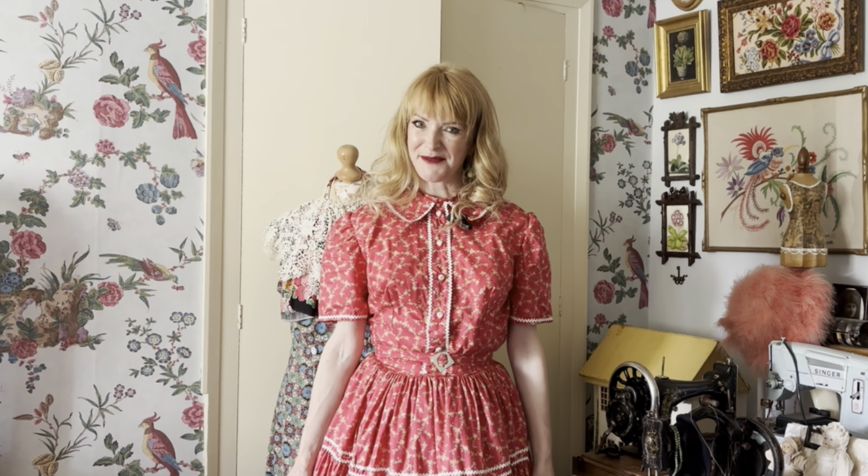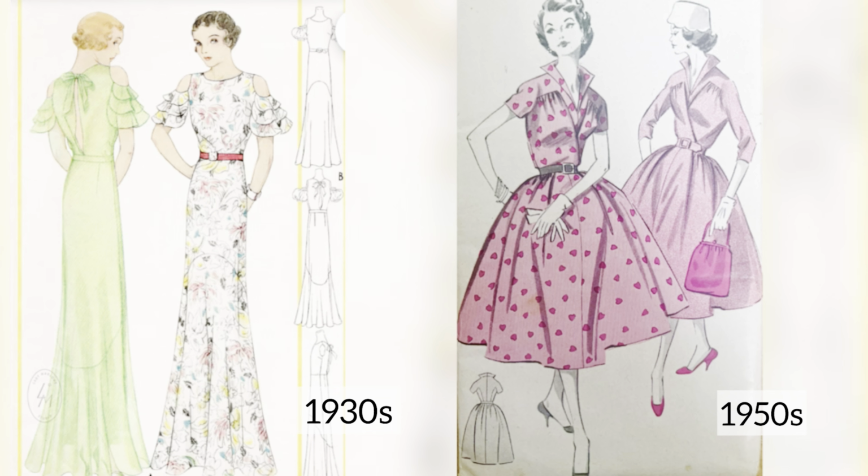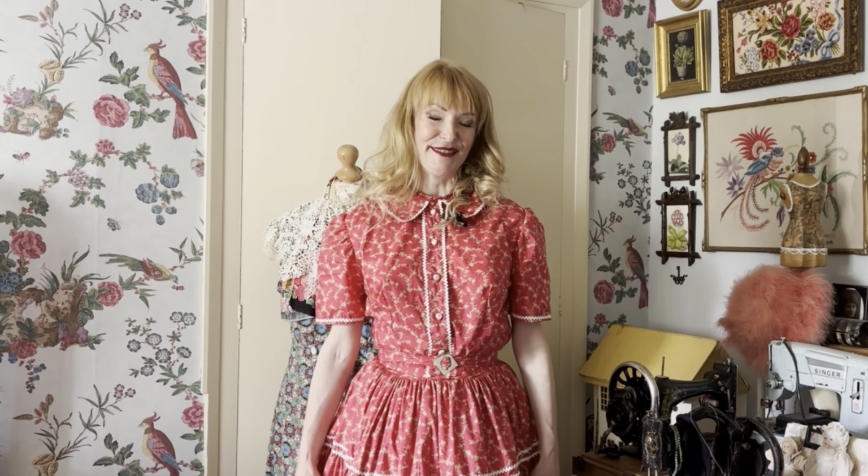So for this look, you want a full circle skirt with a fitted bodice, and crisp fabrics such as cotton or taffeta are perfect for creating the look, because of course it's the opposite to the 30s. You don't want fluid drape, you want a kind of crisp fabric that will allow your circle skirts to stand out from your body, helped of course by petticoats underneath.